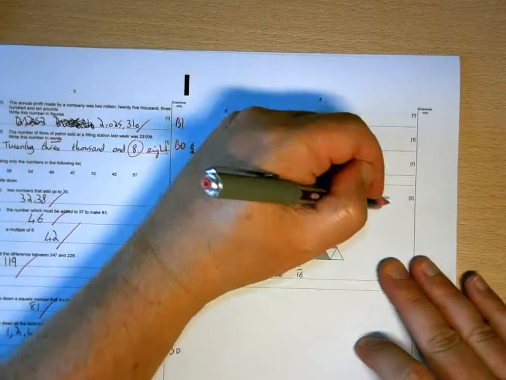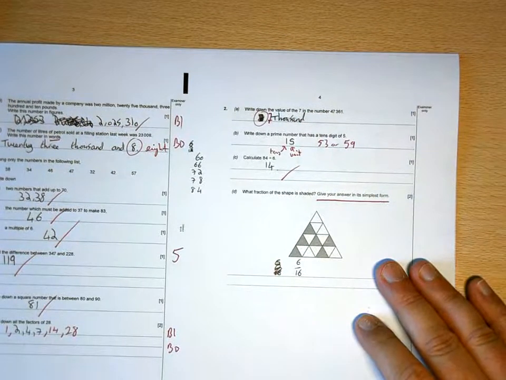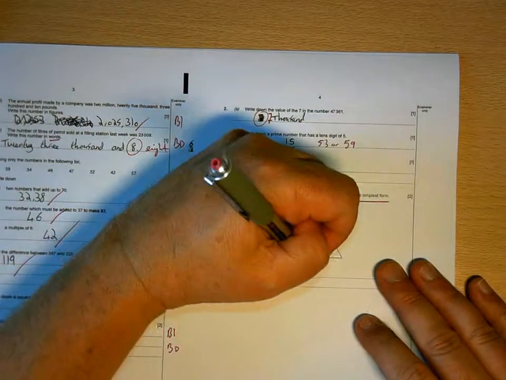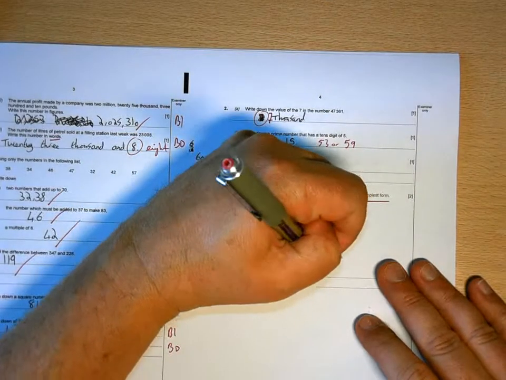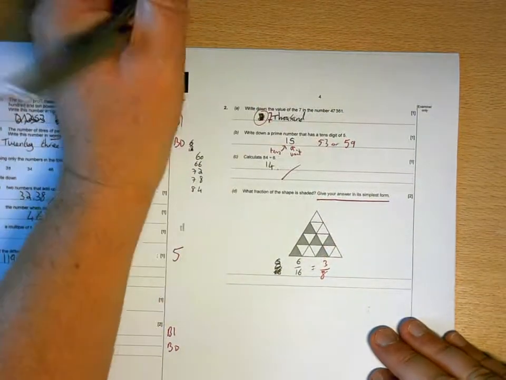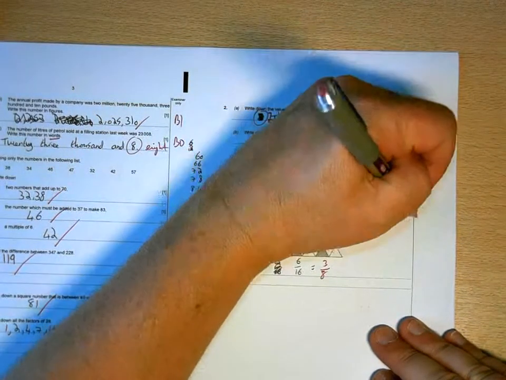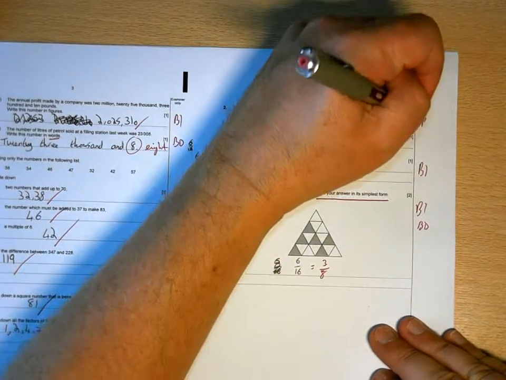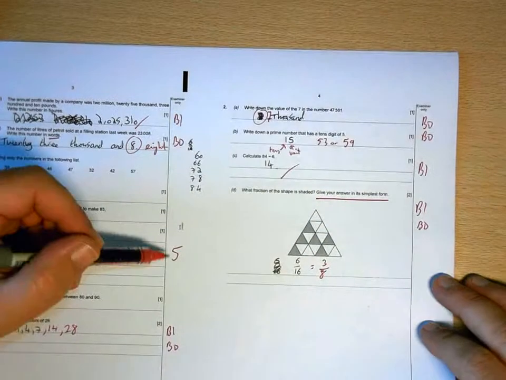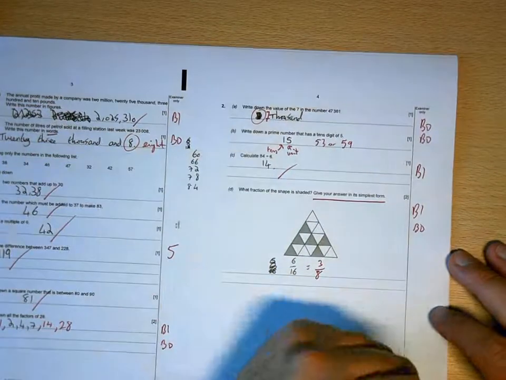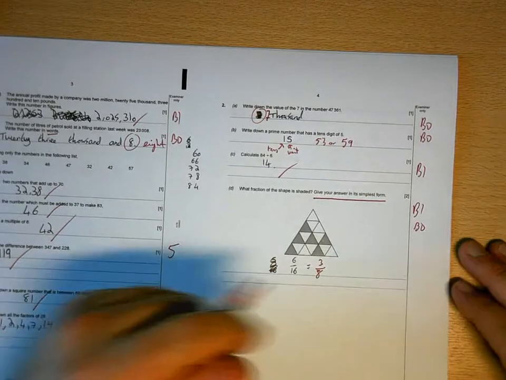6 out of 16 is right, but you're not going to get full marks because it's not in its simplest form. You can divide both of those numbers by 3. So 1 mark there, 1 mark there, no marks there. 5, 6, 7, 9 for that page.